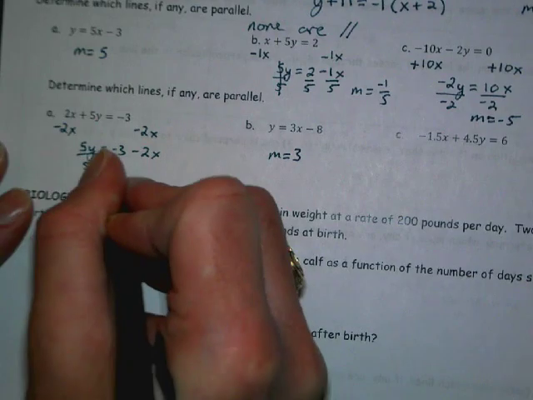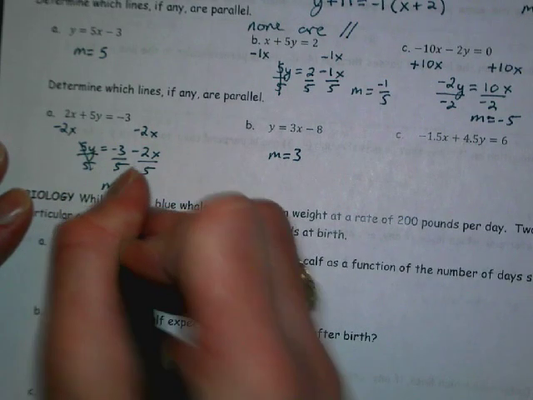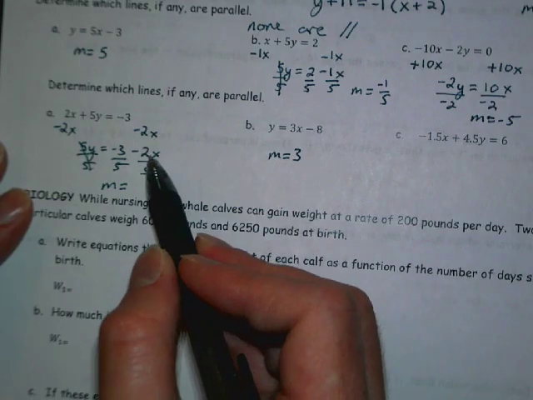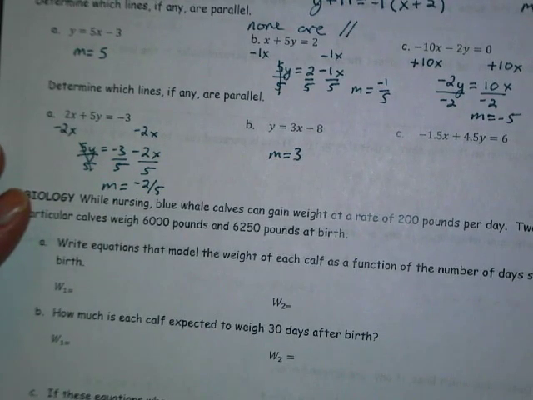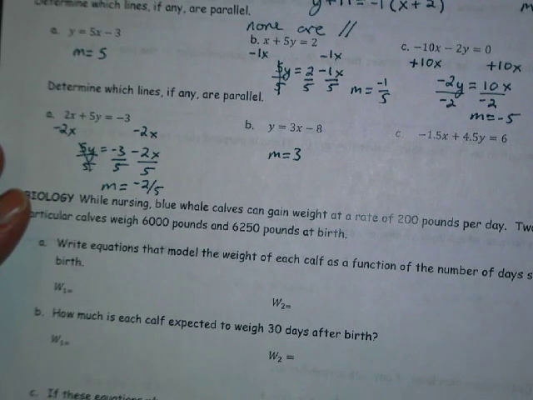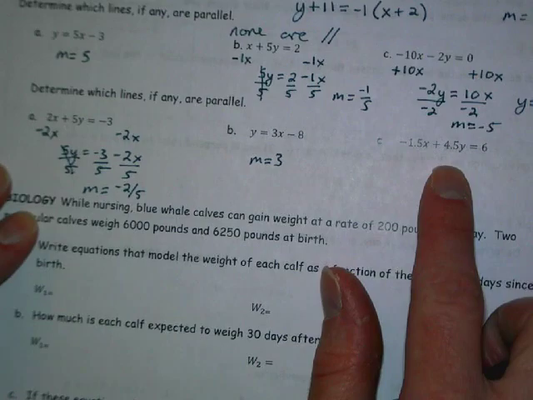And then divide by your 5. So we get a slope there, -2/5. Okay, so we know that's not the same as 3 again, right?